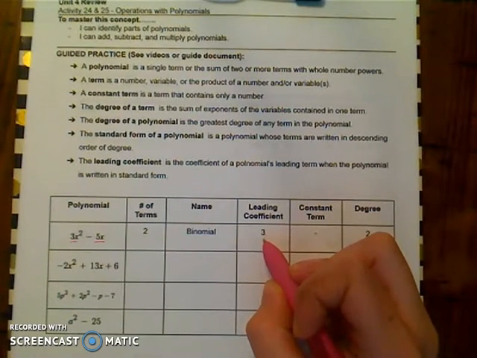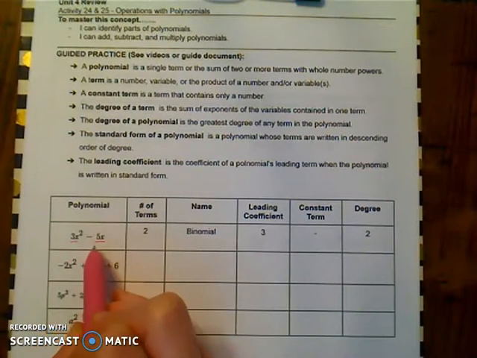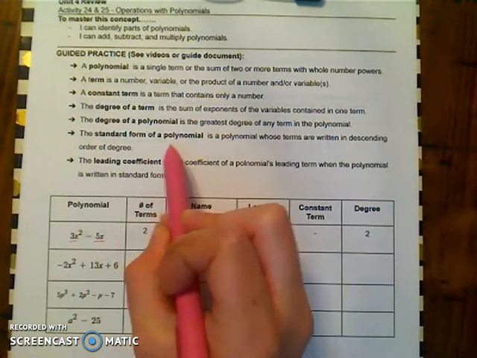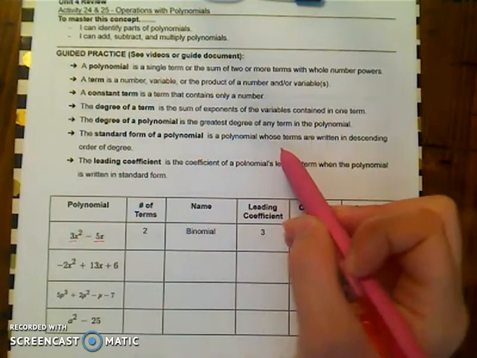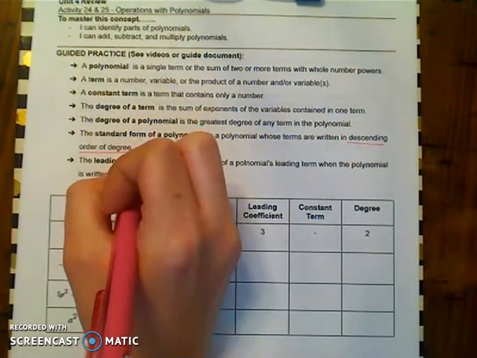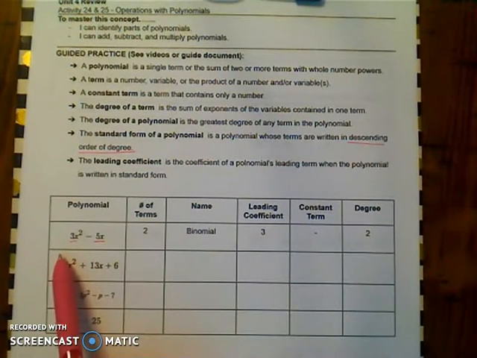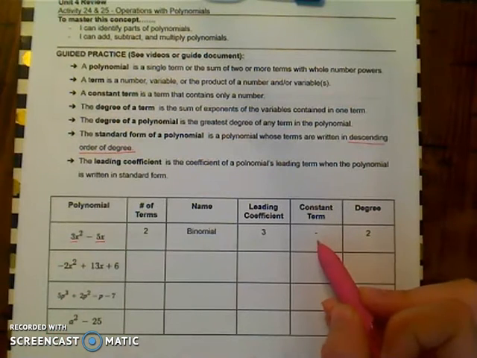The leading coefficient is always the coefficient of the first term when my polynomial is written in standard form. Now guys, just a refresher on what standard form is. Standard form of a polynomial is when the polynomial's terms are written in descending order of degree. Okay, so basically my exponents are going from greatest to least. So the leading coefficient is just the coefficient of the first term when it's written in standard form. That's simple. All right. The constant term is the number without a variable.